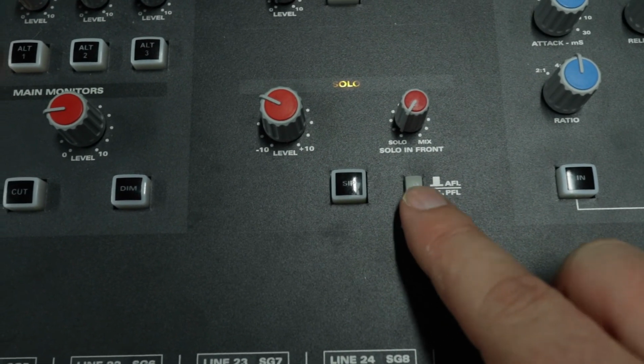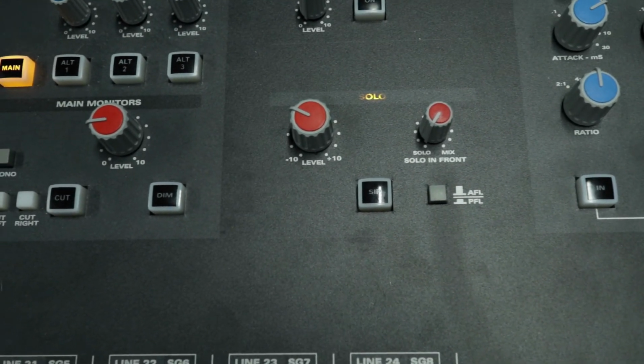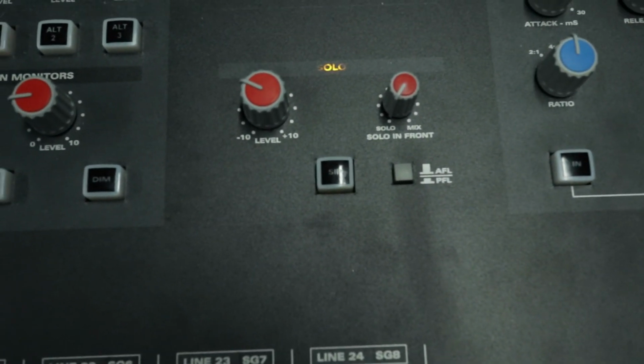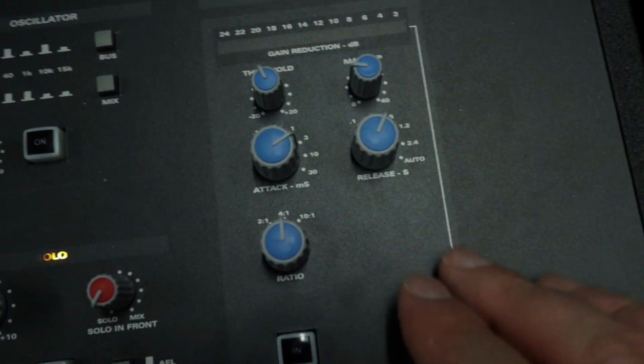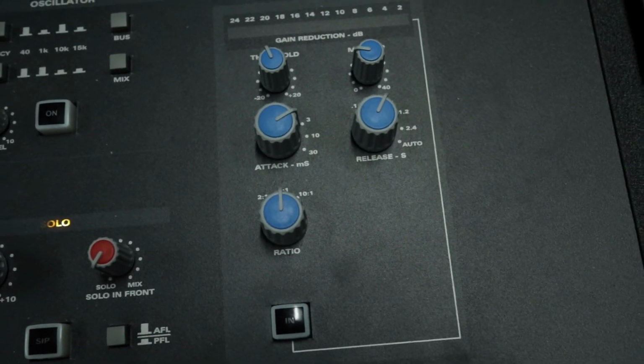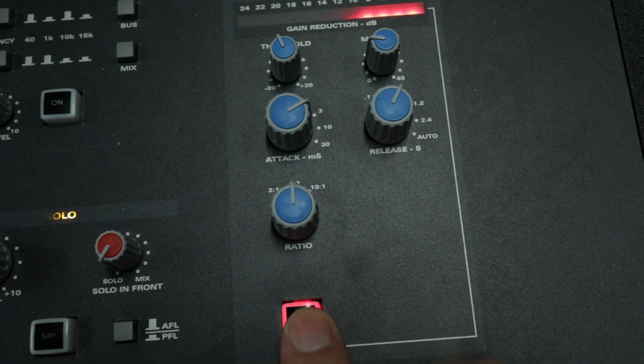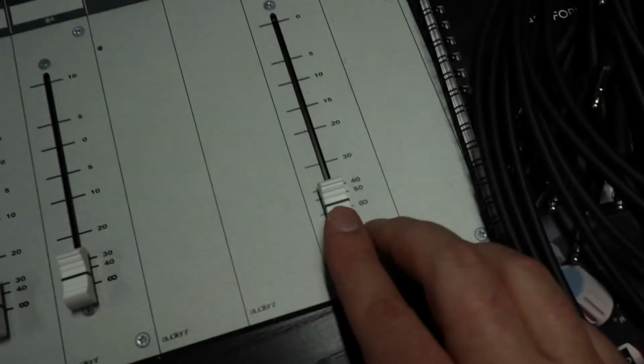AFL after fade listen, PFL pre-fade listen. So we can change our solos to be before or after the fader. We have a bus compressor. So this is hardwired to the master bus. Very nice sounding. We have our master fader, of course.